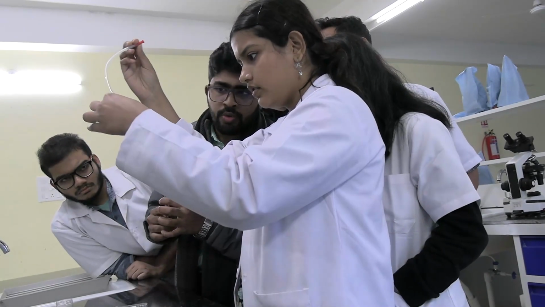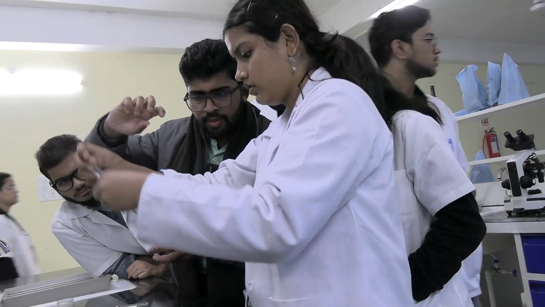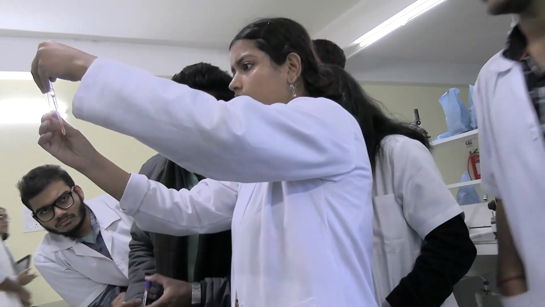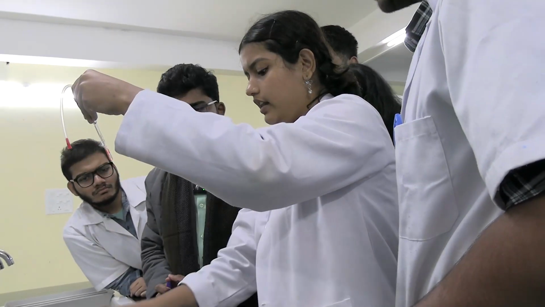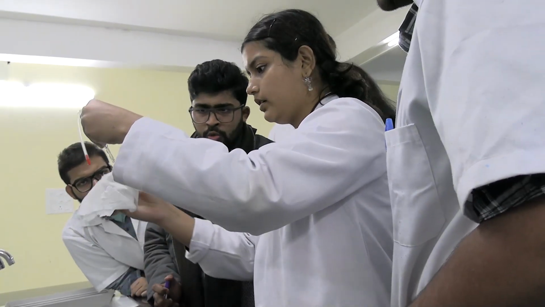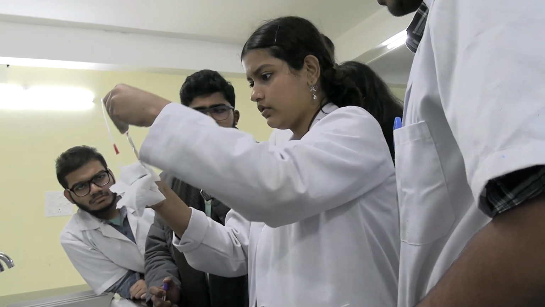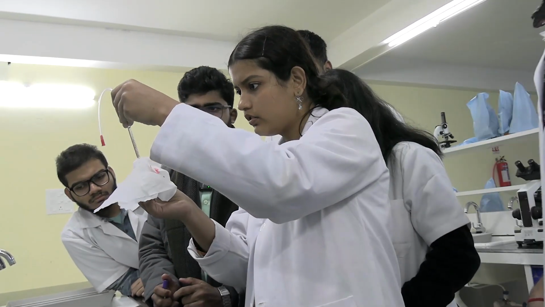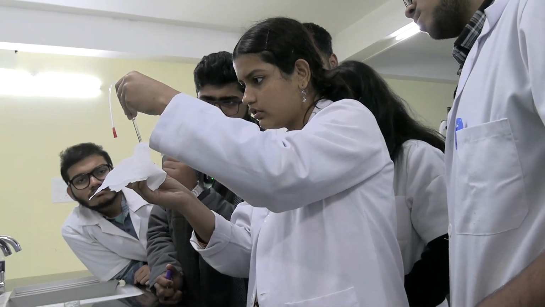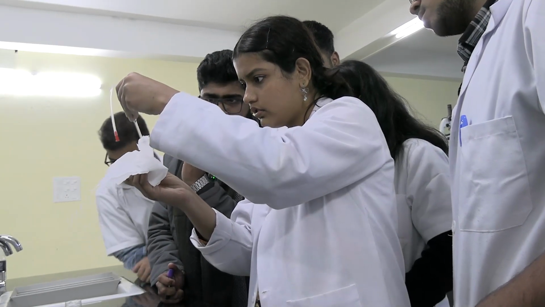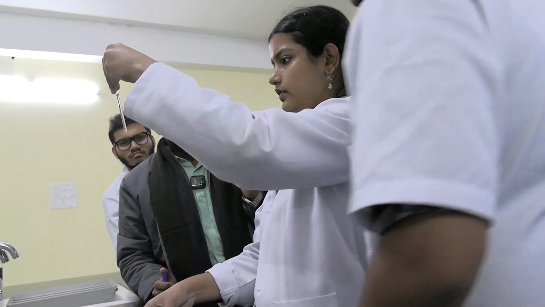See what you have to do. See the reading first, vertically. Okay, what is the reading? More than 0.5, right? Now what you have to do? You have to soak it, and also wipe the outer part so that the blood doesn't get mixed with the diluting fluid. Just touch very gently, and touch and remove. It will come out very fast. It's very good. Next, who is going to do it?